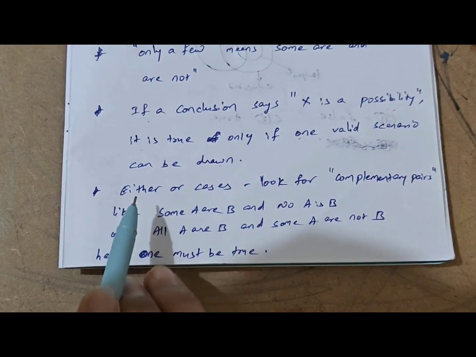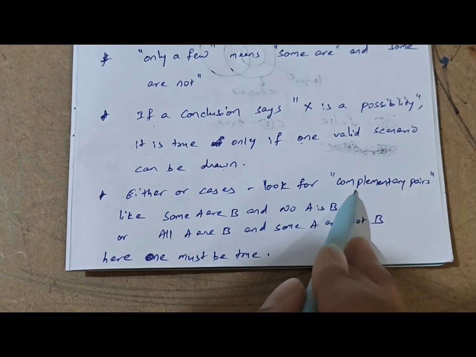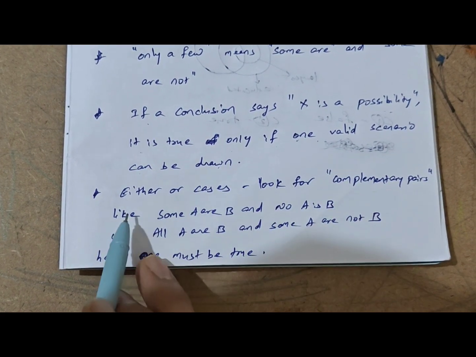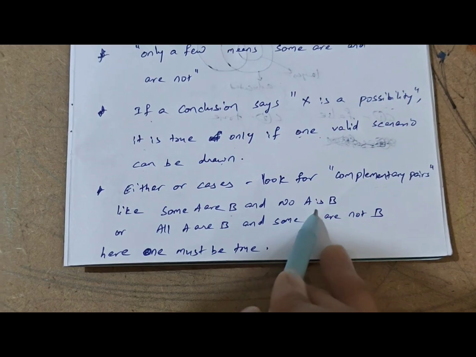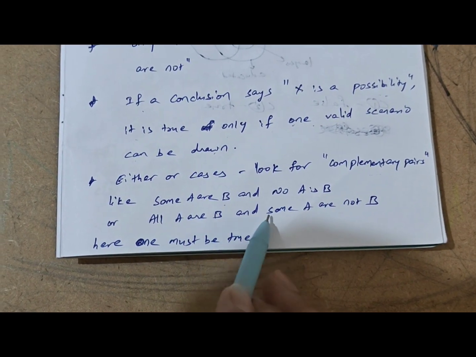In either-or cases, look for the complementary pairs, like some A are B and no A is B, or all A are B and some A are not B. Here, at least one must be true.